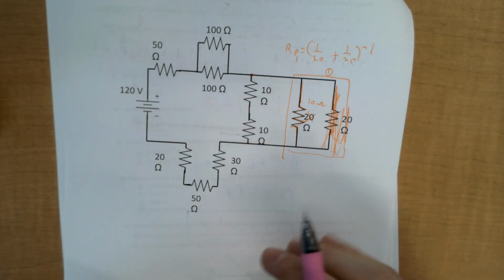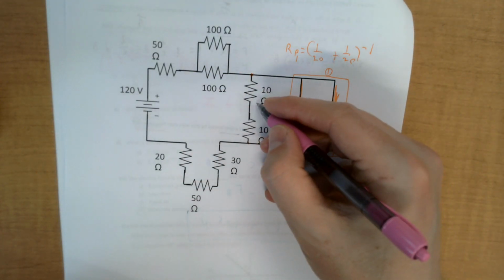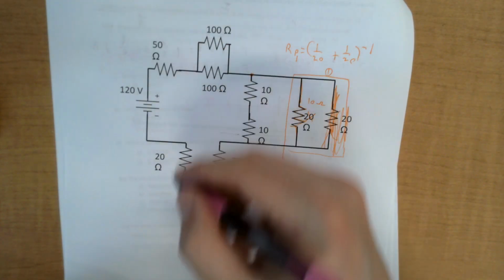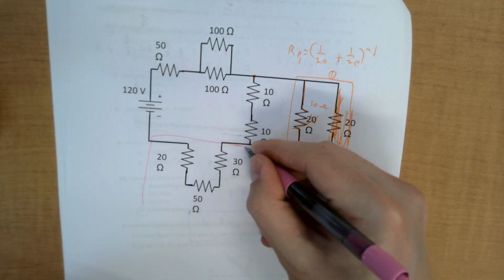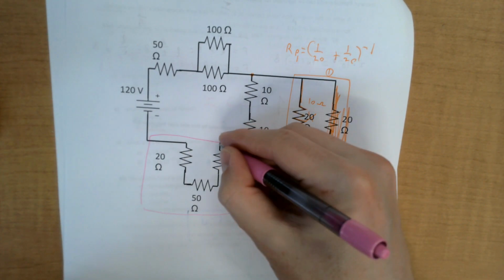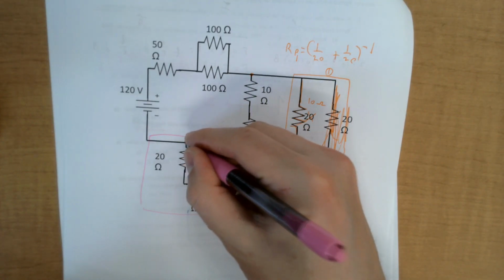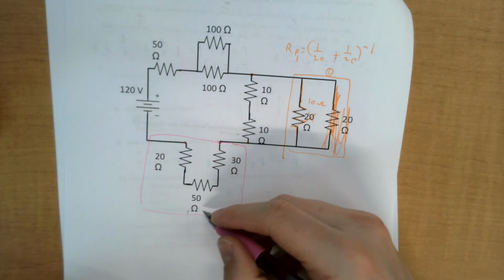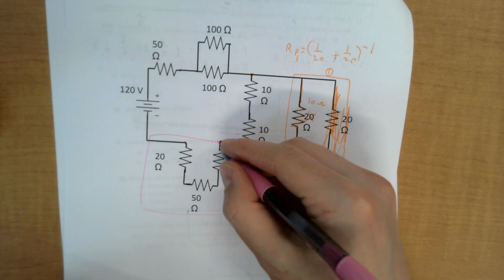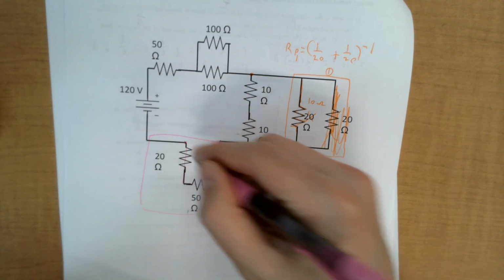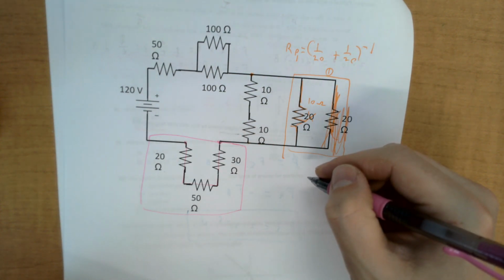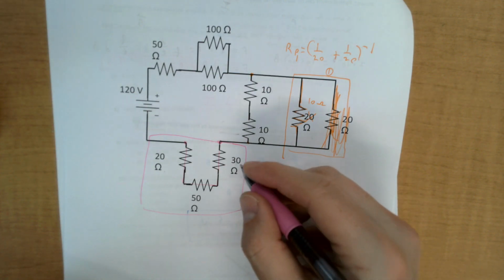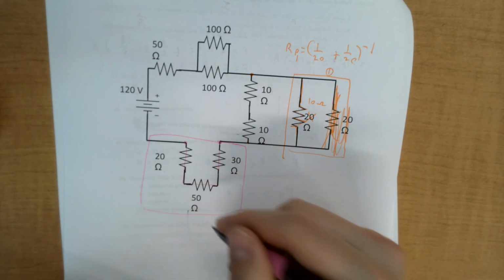Let's go to the second junction. You could do this, or this, or this. I'll do this one because it looks nice. This will be the second junction. We have 3 values: 30, 50, and 20. If you follow through, these are a straight, continuous line of current, so it's series and you're adding them. 30 plus 20 plus 50 is 100.